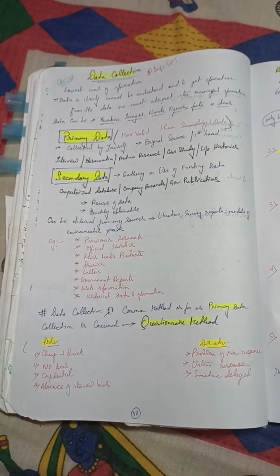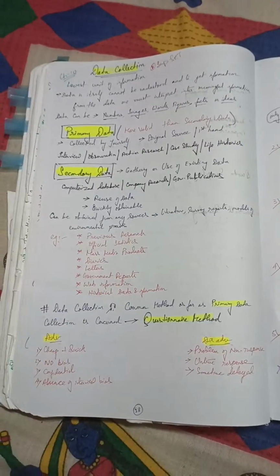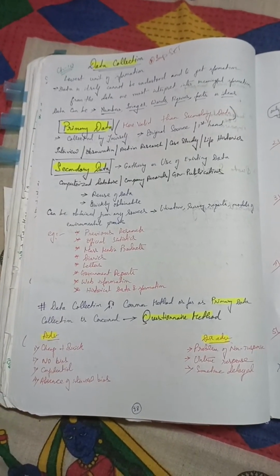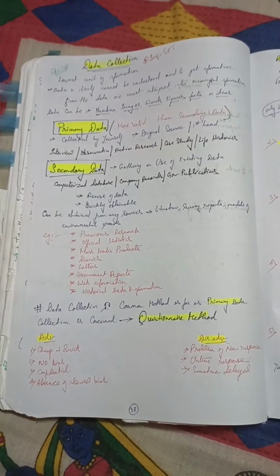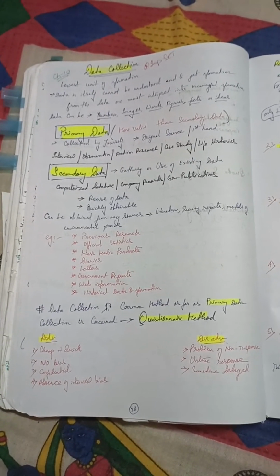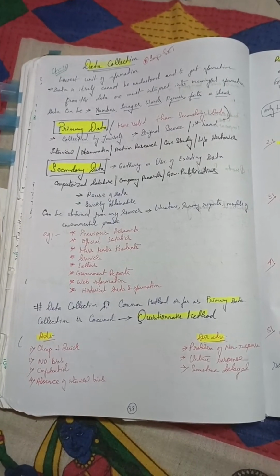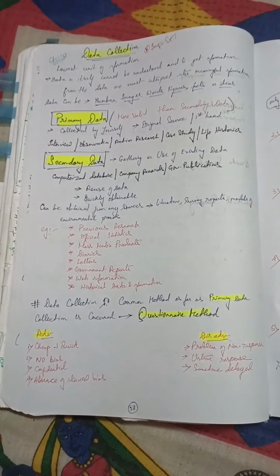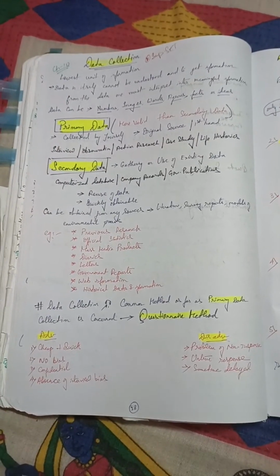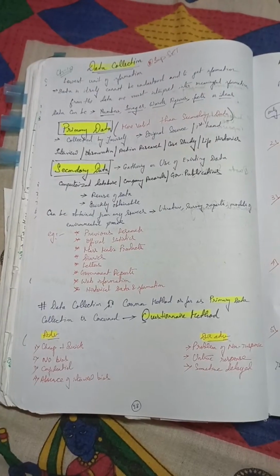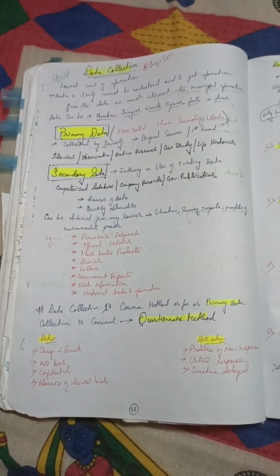That is retrospective research. Retro means old, which I have already discussed. So retrospective research uses old information and old data. Now analyzing existing research papers is also secondary data.